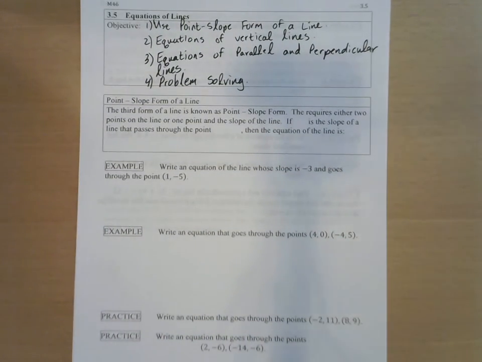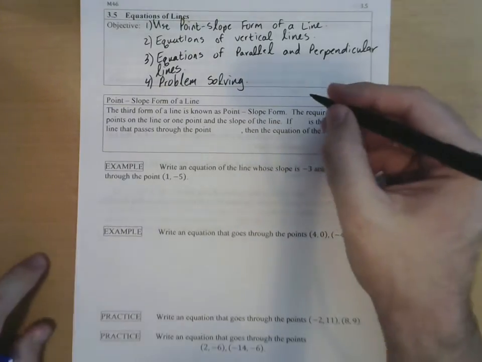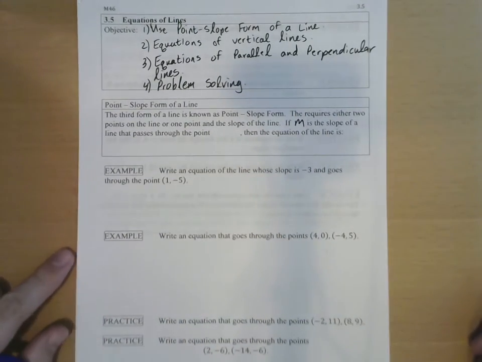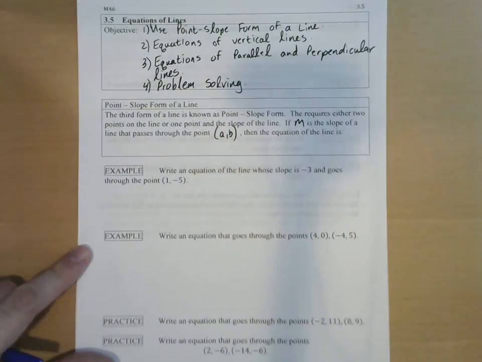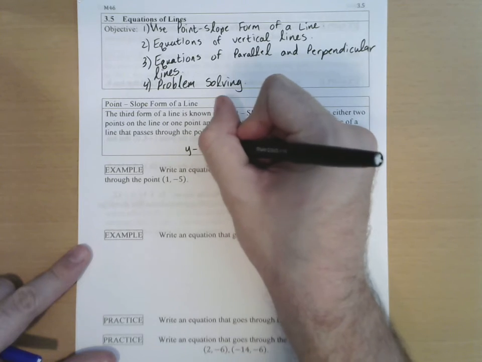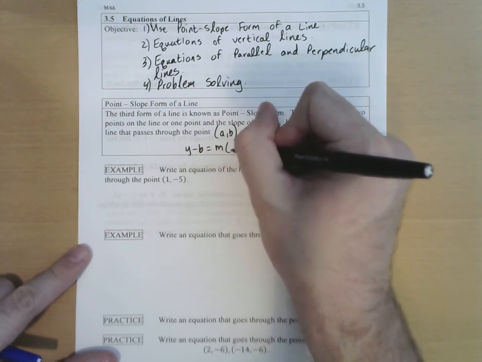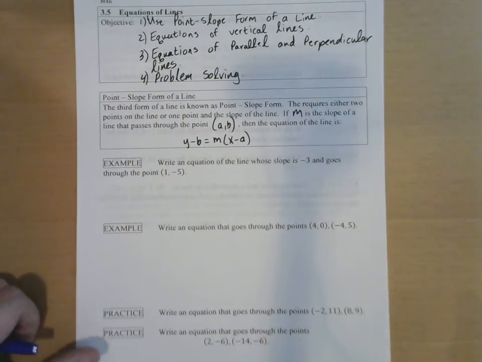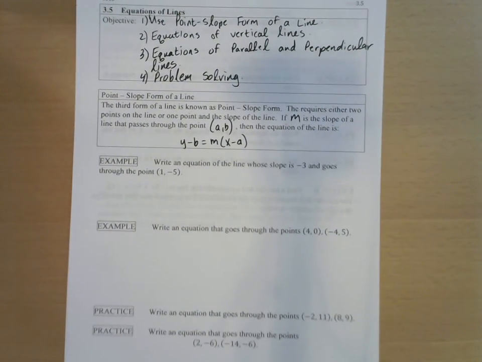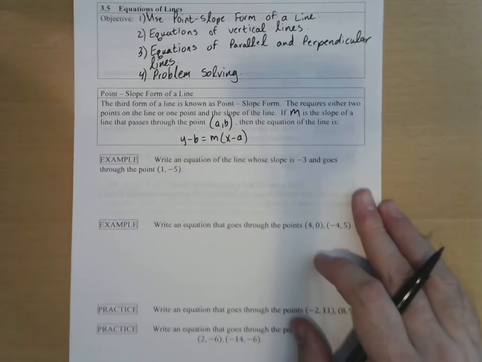So, point-slope form of a line. This is, as I said, the third form of a line, known as point-slope. This requires either 2 points that are on the line or 1 point and the slope of the line. So if m is the slope of a line that passes through the point (a, b), then the equation of that line will be y minus b equals m times x minus a. And then this can be simplified, of course, distributing m and moving the b over to get our slope-intercept form.